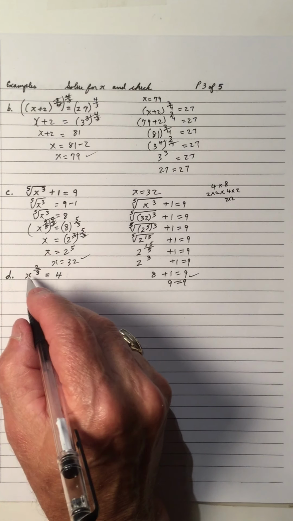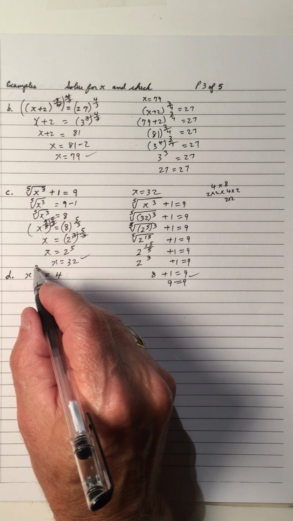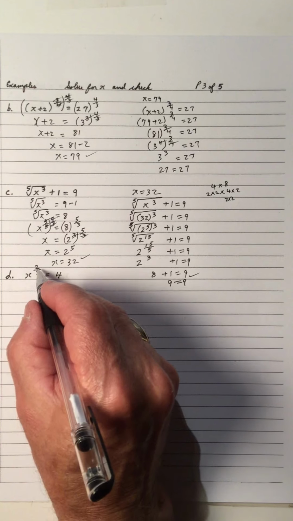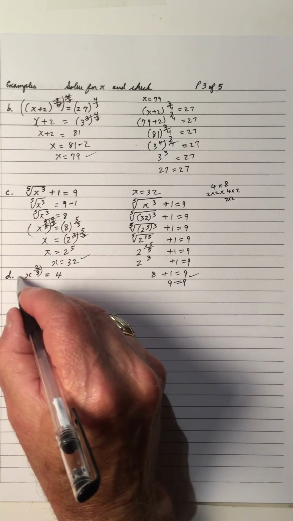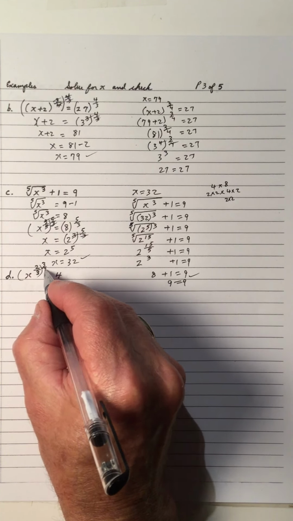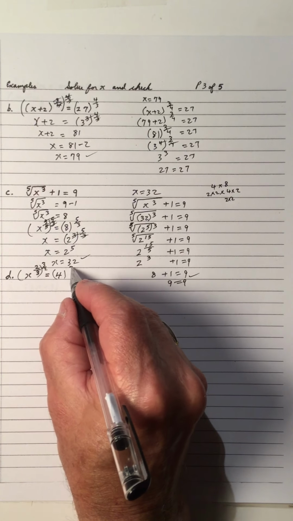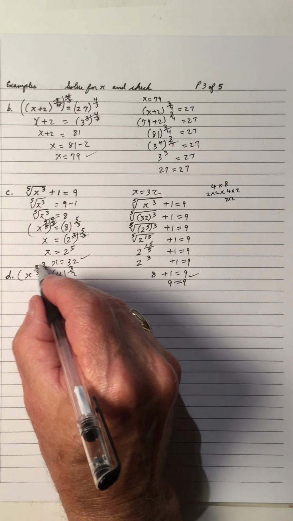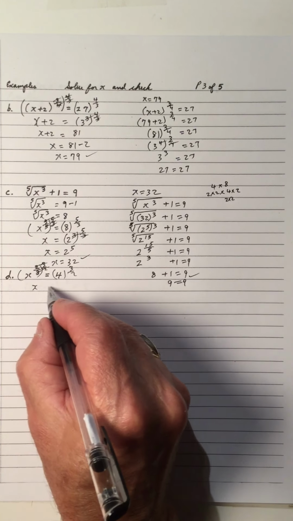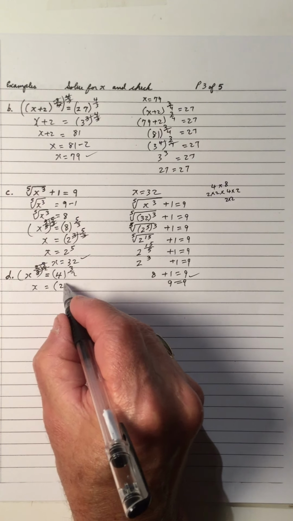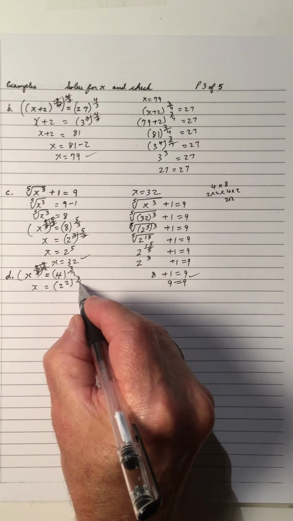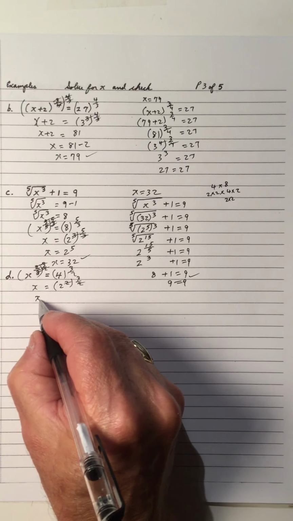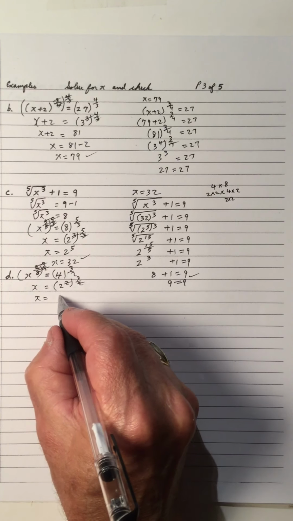D, x to the 2/3 equals 4, so already isolated, so the reciprocal power is 3/2, 4 to the 3/2, they cancel. I get x to the 1 equals 4 is 2 squared to the 3/2, the 2's cancel, so 2 cubed is 8.